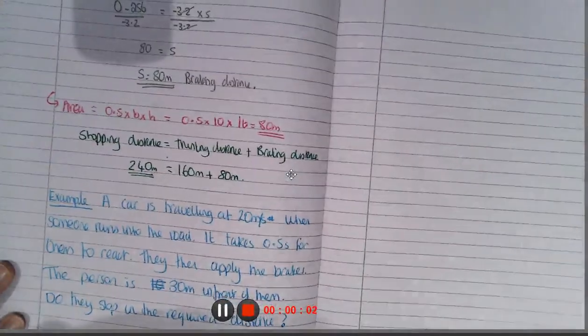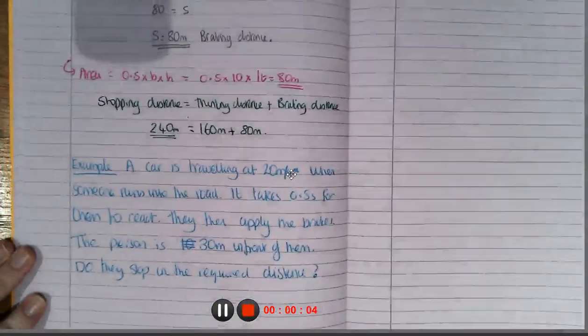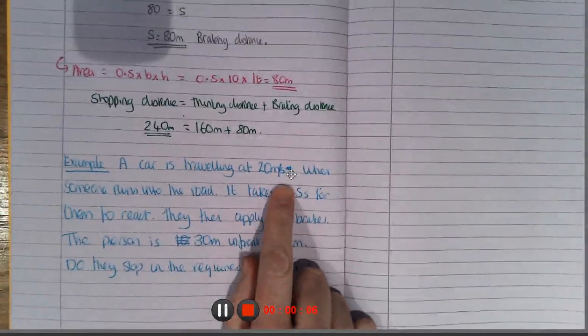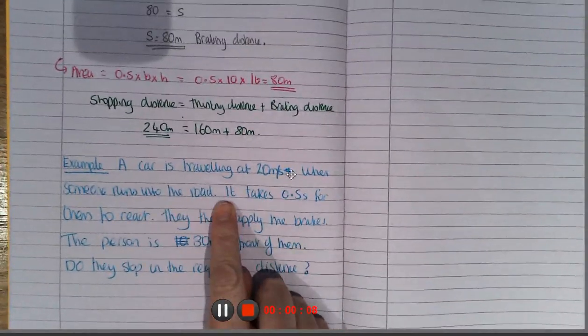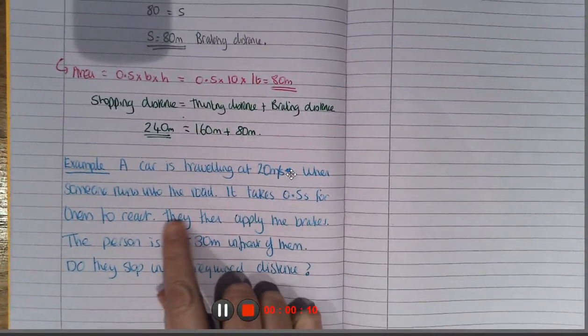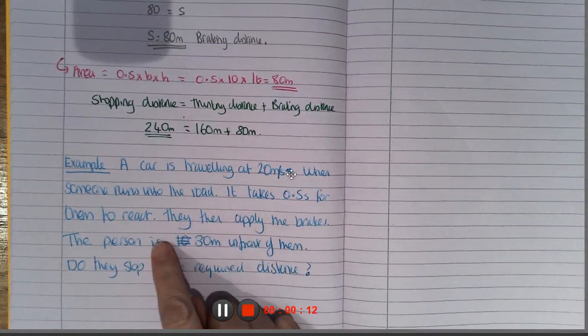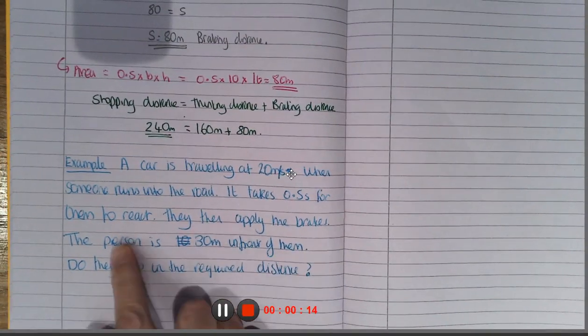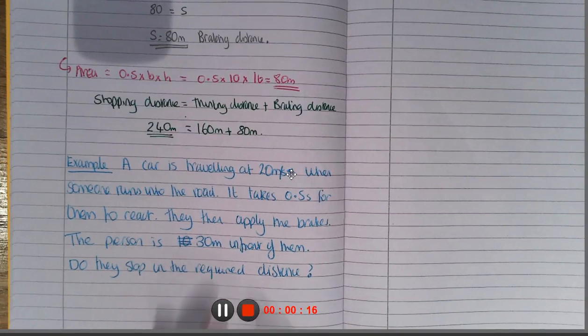Hi, so this is my example I want you to have a go at. A car is travelling at 20 metres per second when someone runs into the road. It takes 0.5 seconds for them to react. They then apply the brakes. The person is 30 metres in front of them. Do they stop in the required distance?